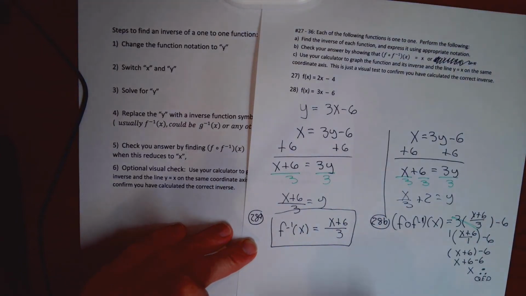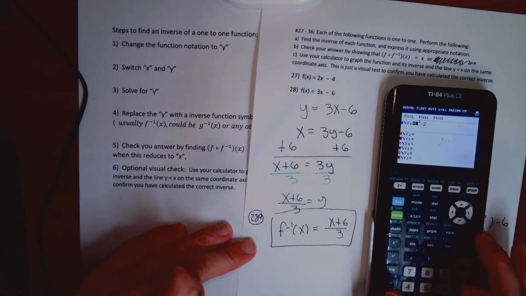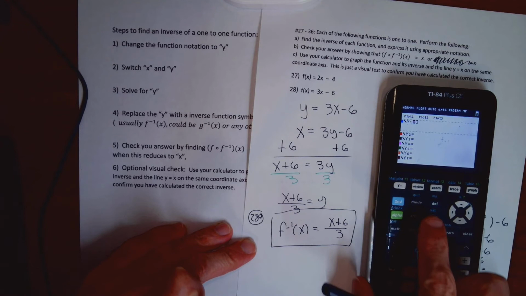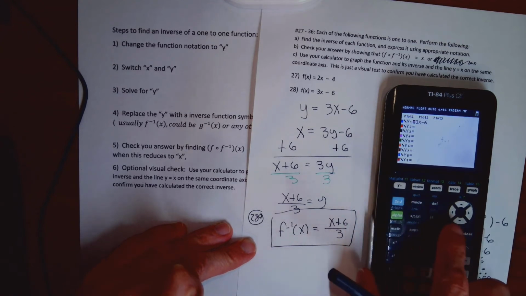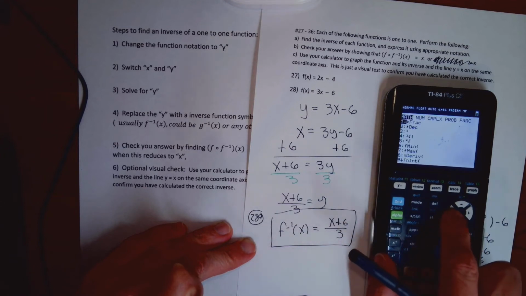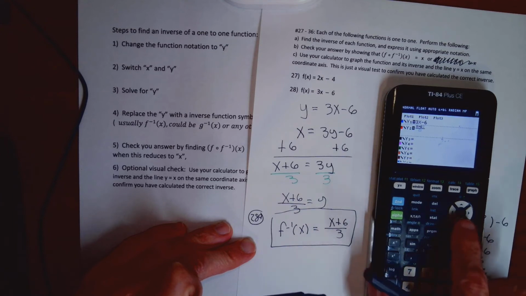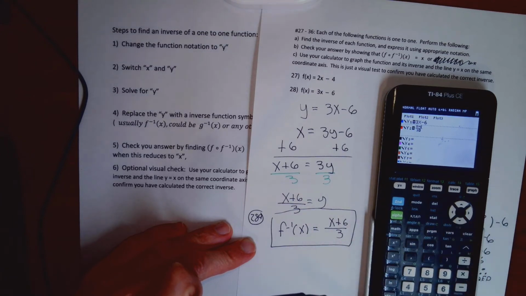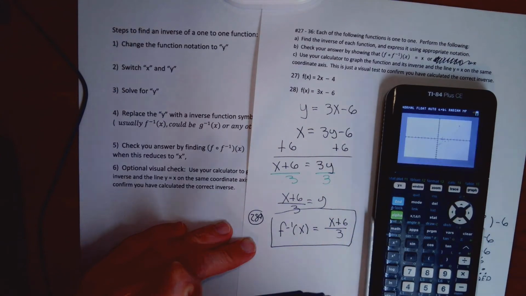And I can visually test if I turn my calculator on and in y1 I put the f function, 3x minus 6, and in y2 I put the inverse, which is x plus 6 over 3. This calculator makes that nice. And if I do zoom standard, maybe I'll see the symmetry. I could actually draw in the line y equals x, which is the 45-degree line through the origin. Let me throw that in.